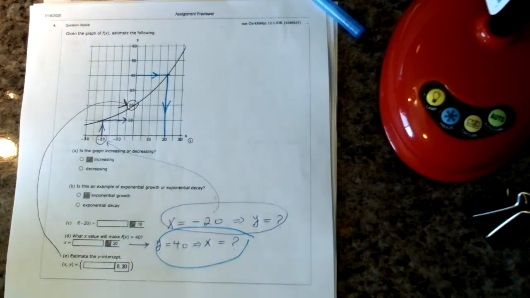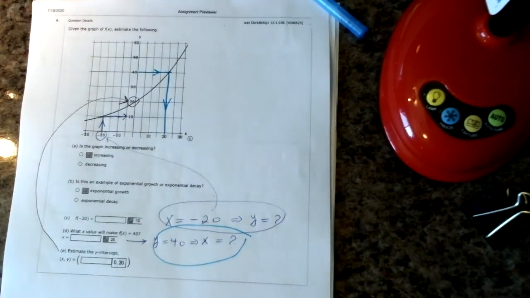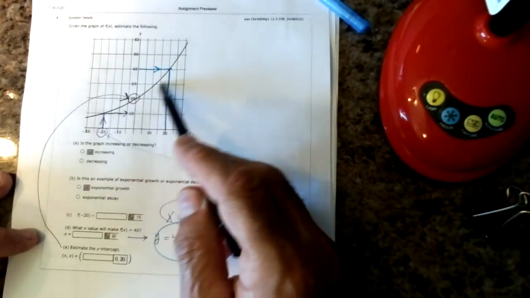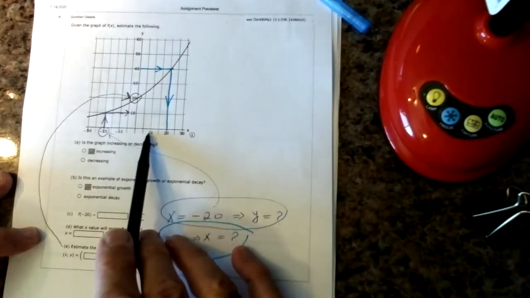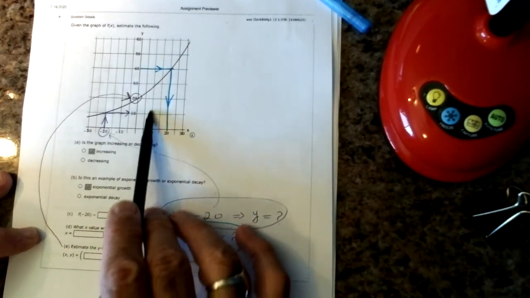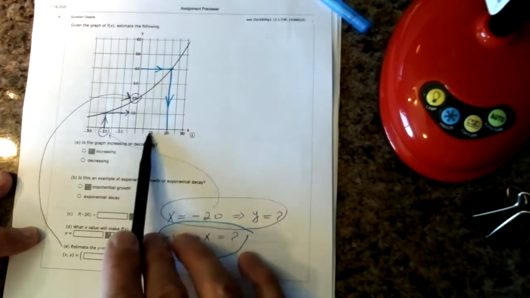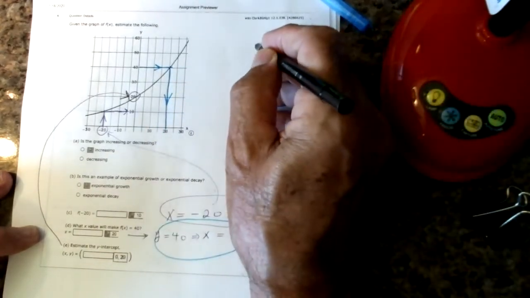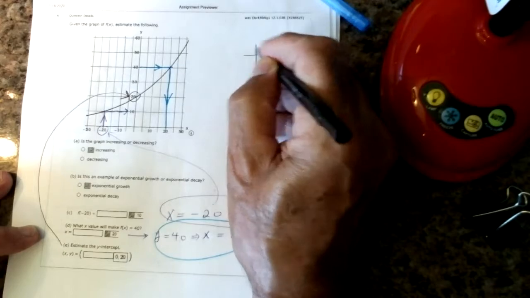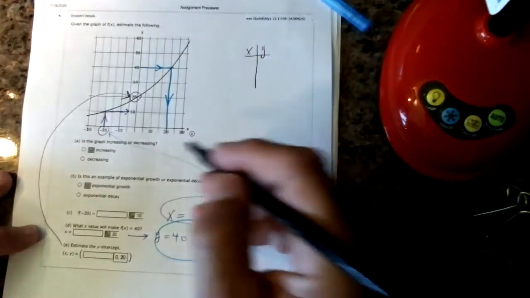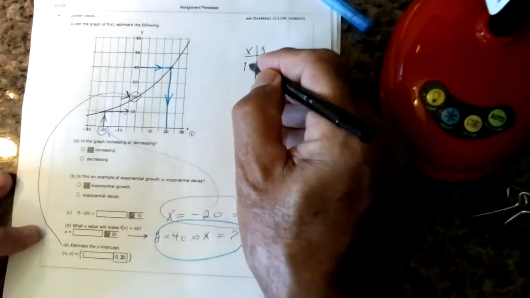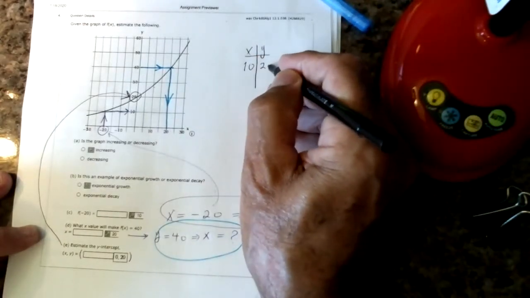Now let's go to the next example. On the next example, we ask you first, is it increasing or decreasing? Obviously it's going up. You see, when x is 10, what is the value of y? 30. When x is 20, what is the value of y? 40. So when x is 10, y is almost 30, let's say 28.